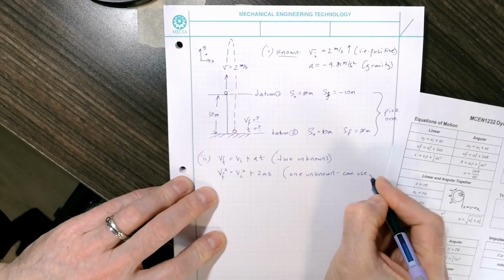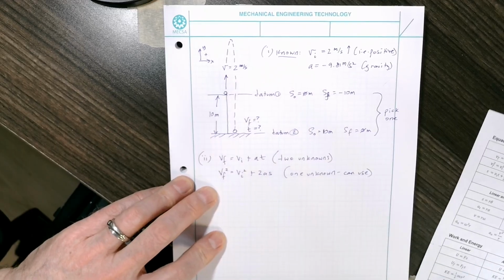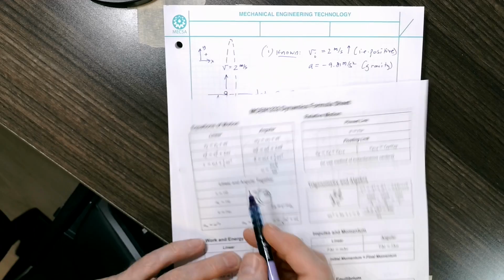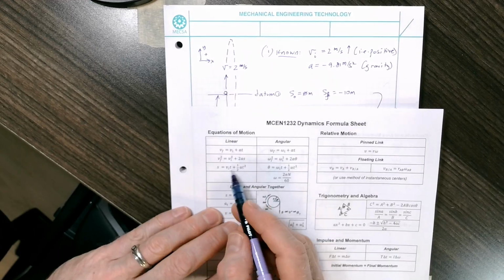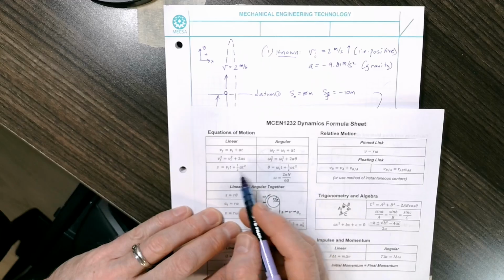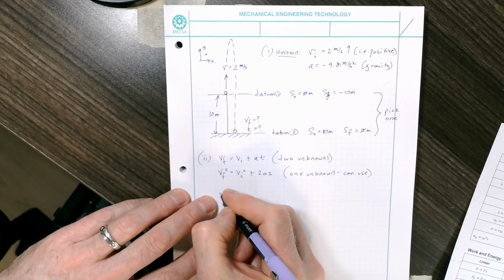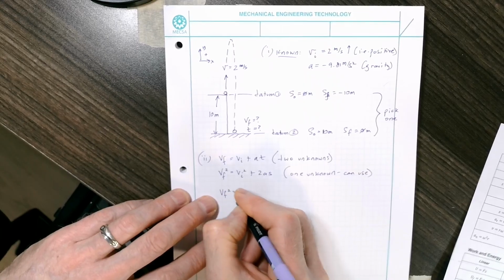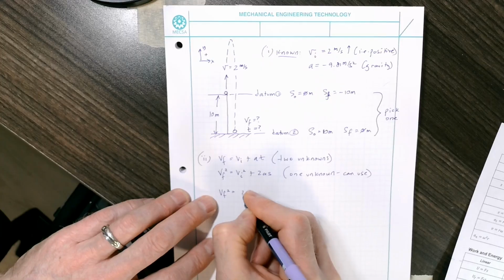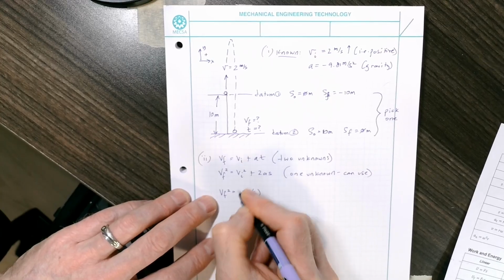Can use. Okay. Now the other one is the third one, which also you can't. So by process of elimination, you can't use that because it also has time in there. So let's go ahead and use that one. V final. Well, I don't know V final. V initial is 2 meters per second, all squared.